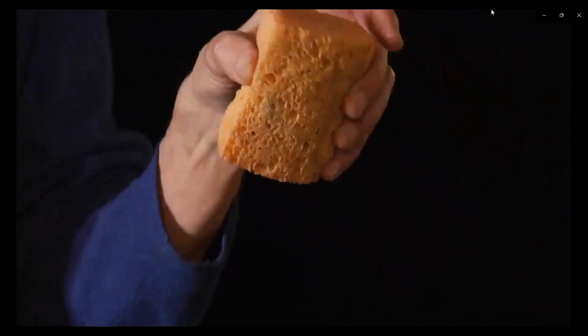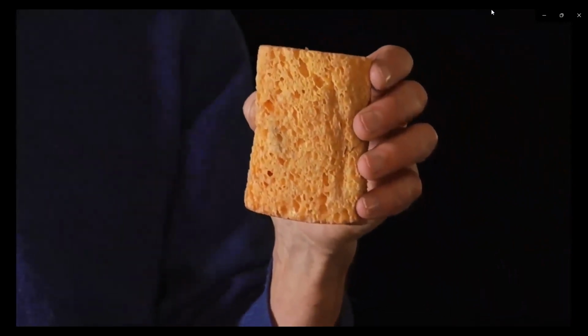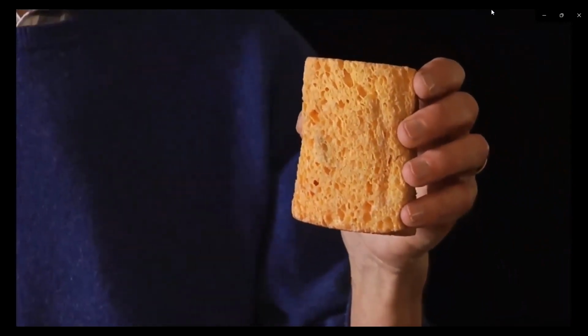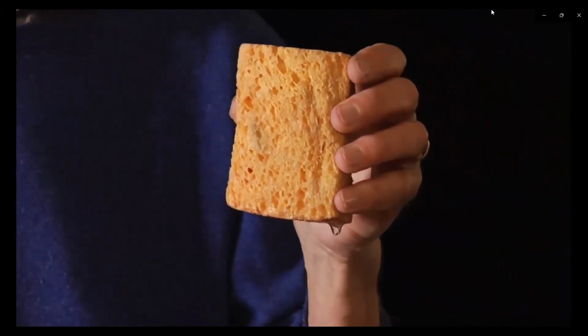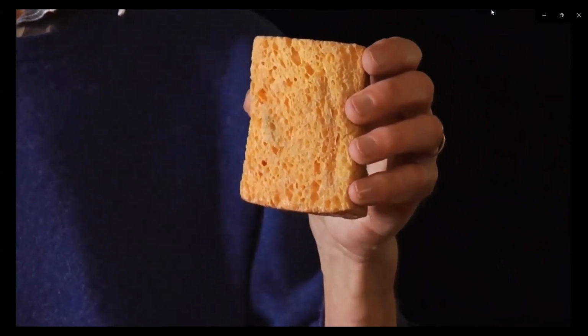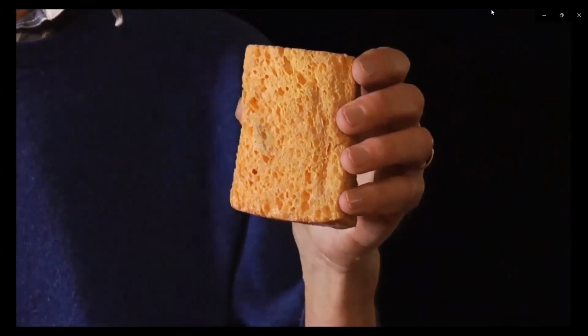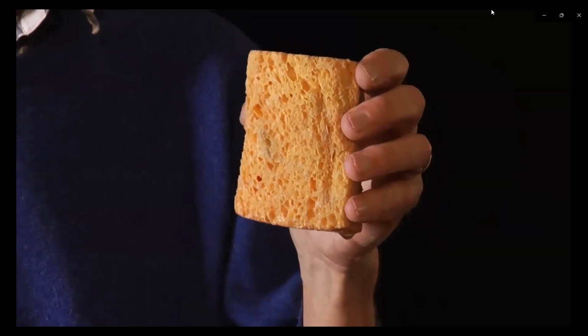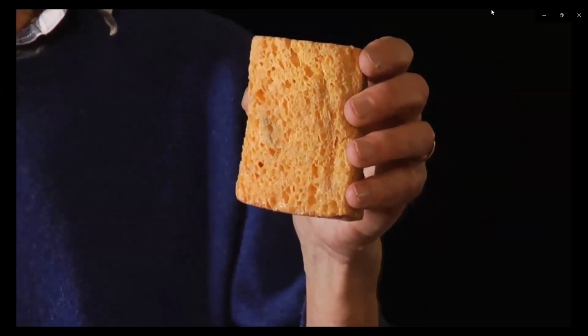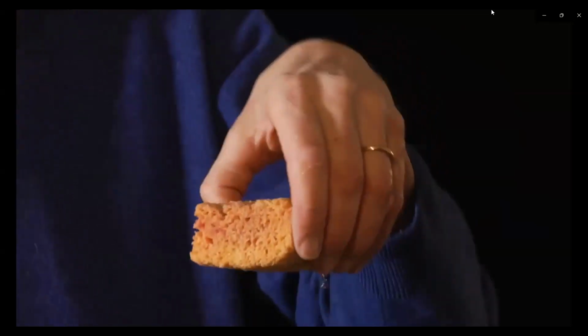If I raise it like this, the dripping starts. Let's see if it starts dripping. Yes, now it drips out of it. It seems as if the field capacity depends on the orientation of the sponge. When standing, it can retain less water than when lying.